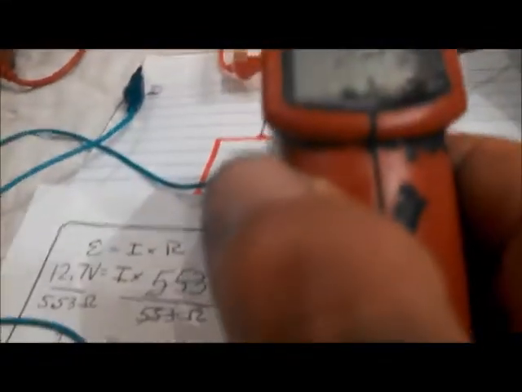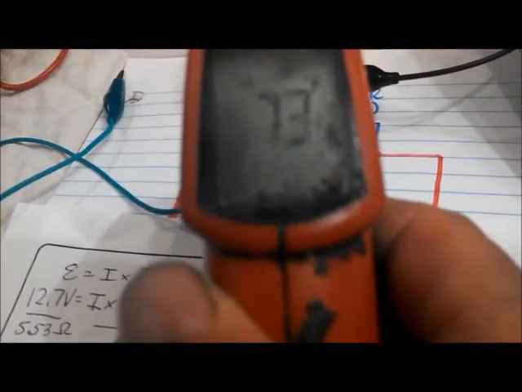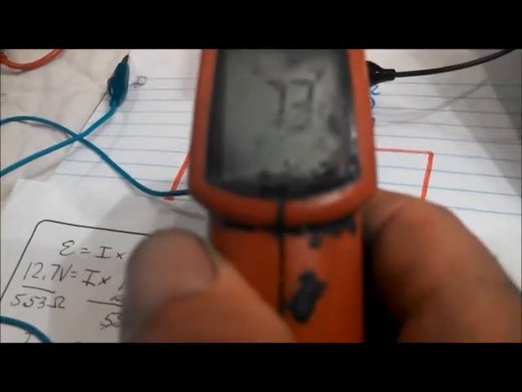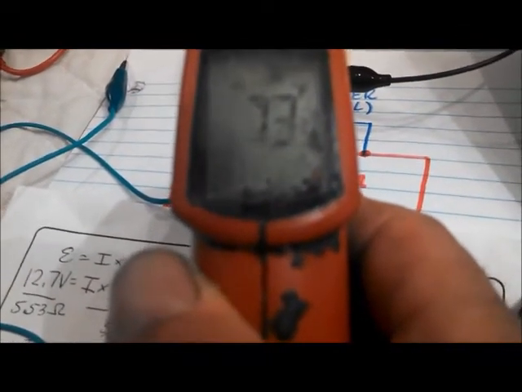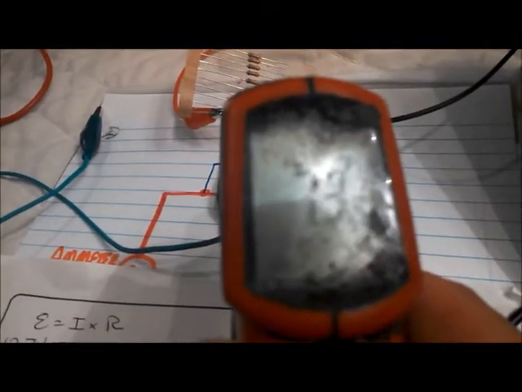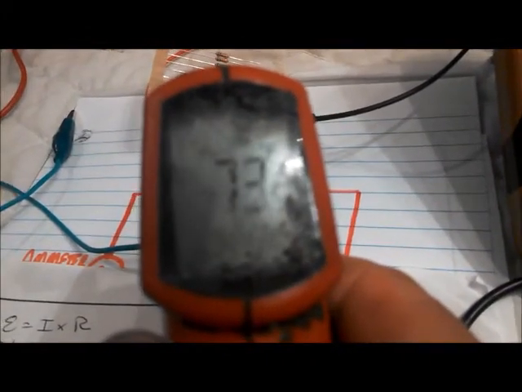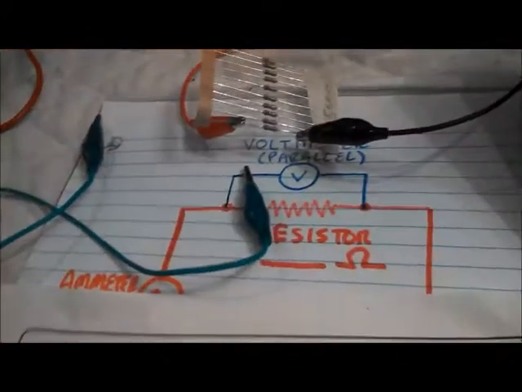The resistor to which I have applied the voltage is 73 degrees. I don't see it getting warmer. As a matter of fact, let me double check. It's 74 degrees or 73 degrees. Might be getting a little hotter.